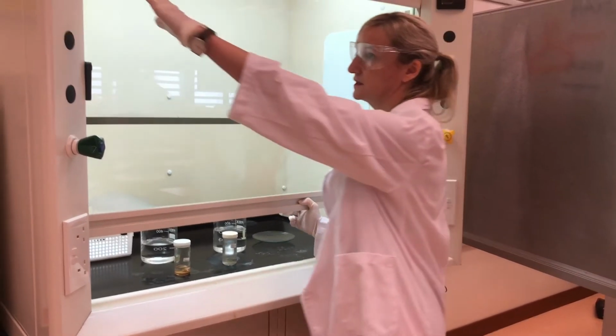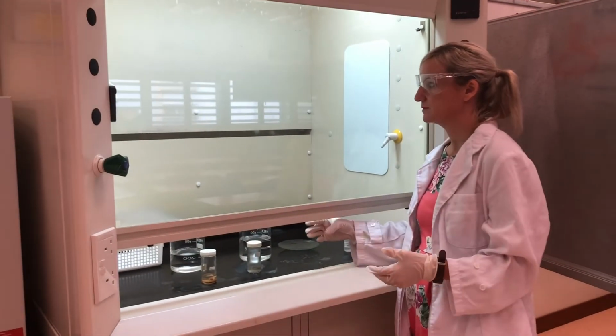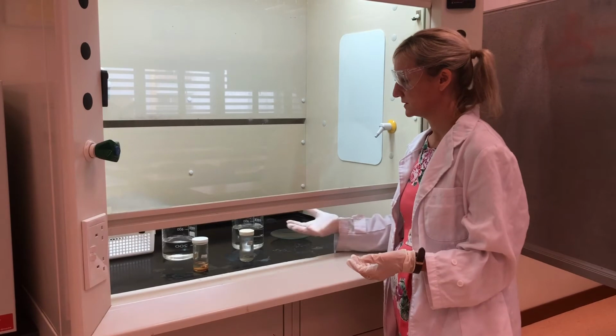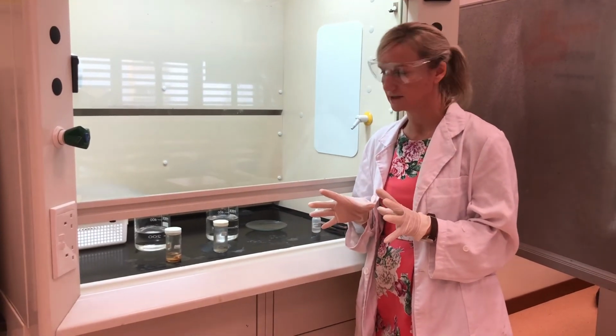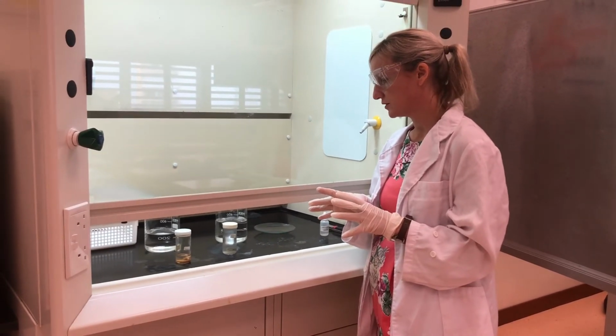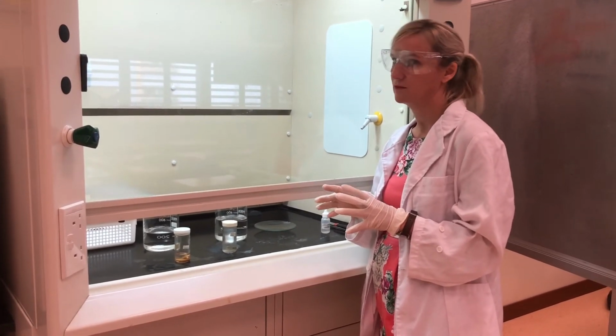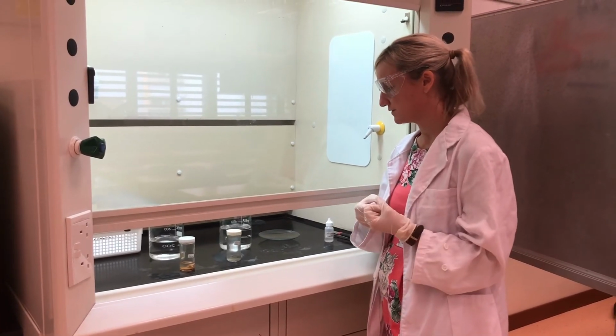There's a switch on the side that we put on to turn it on, and it creates a bit of a vacuum to suck all the fumes up. The reason why I'm using this fume hood for these last two elements is because they're highly reactive. You will notice if you look on the periodic table that they're found in group 1. There's a very good reason for their reactivity.